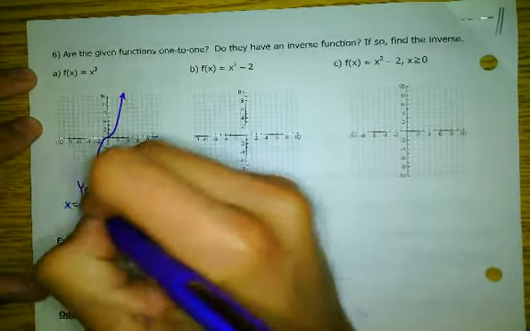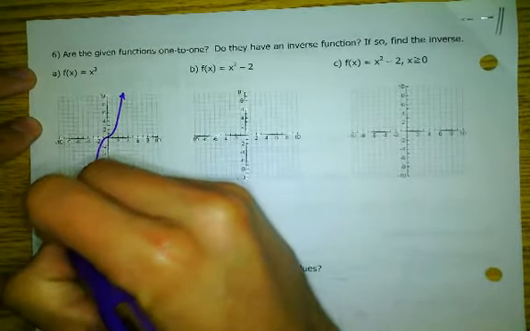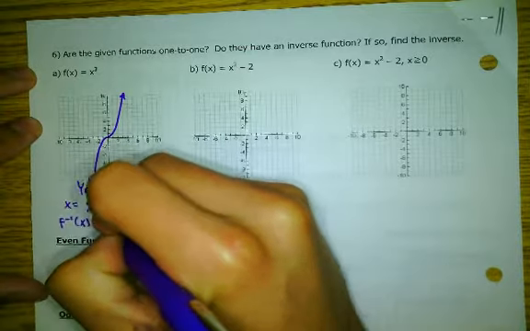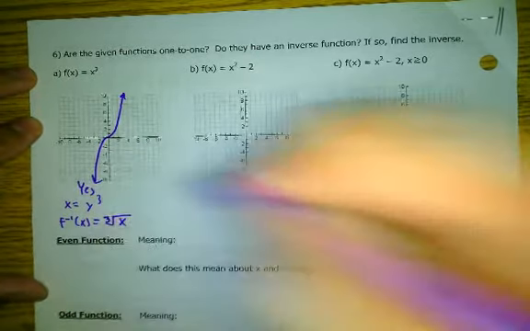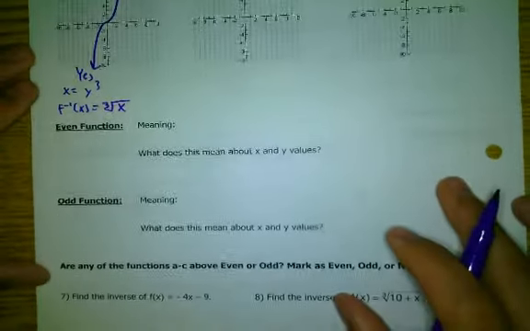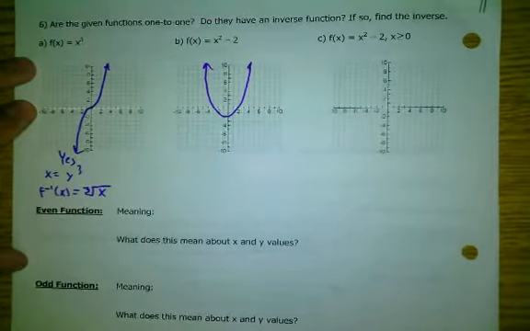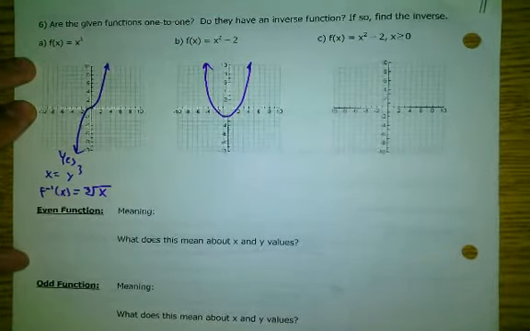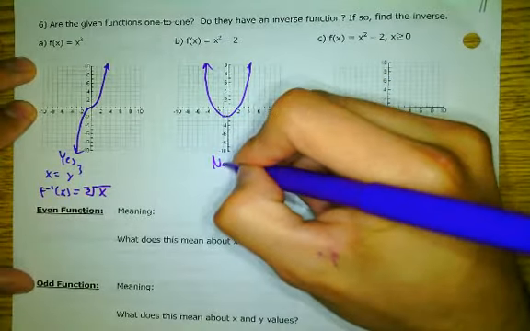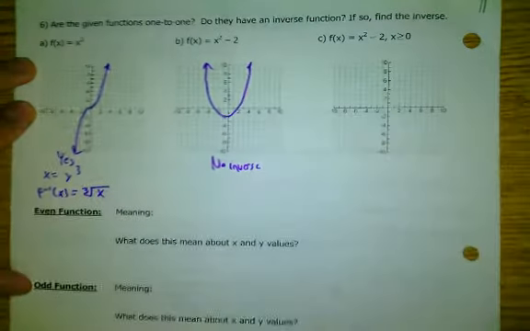Okay? But look at part C. Isn't part C the same thing as part B? With what exception? You have a restriction. So rather than having the entire parabola, what this problem is telling you is that it only wants this part. If I only have that part, will you pass the horizontal line test? So will it have an inverse? Yes, it will. And you would just switch your x and y's, right?